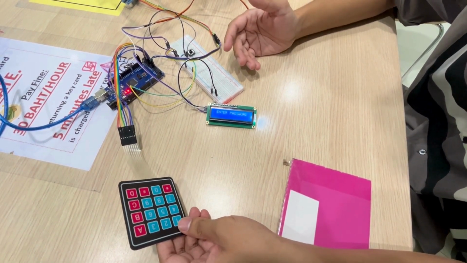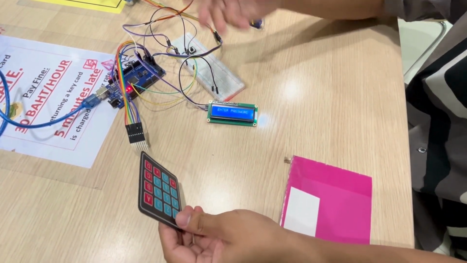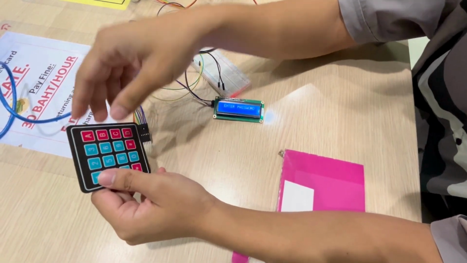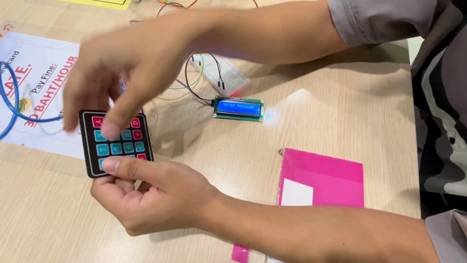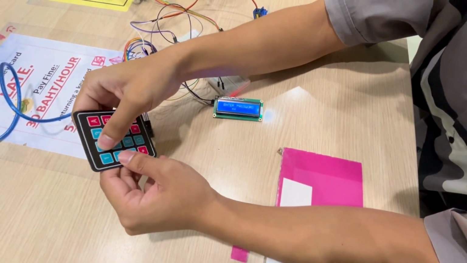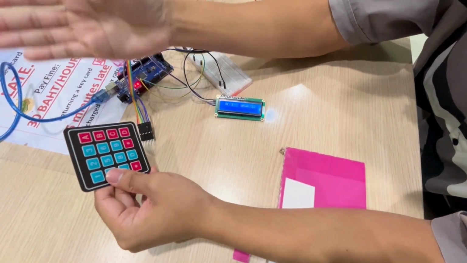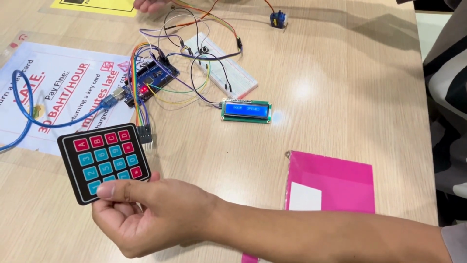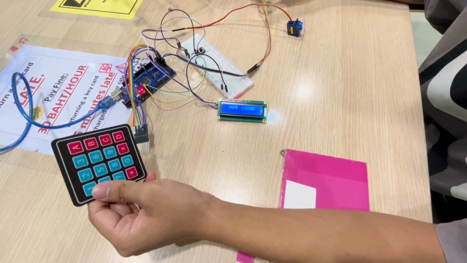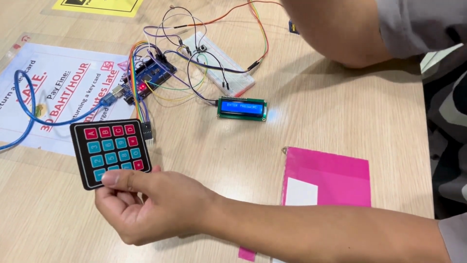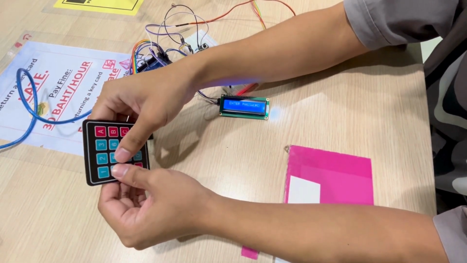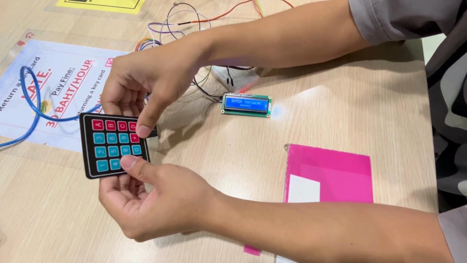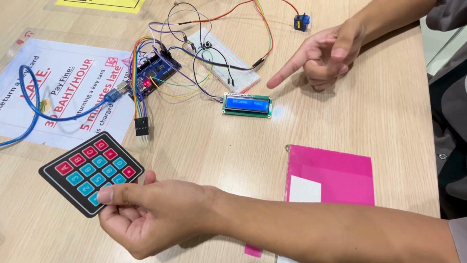So there will be another occasion, like when you enter the password wrong. For this, the password is 123456. But if you press like 457889, it will show that the password is incorrect.